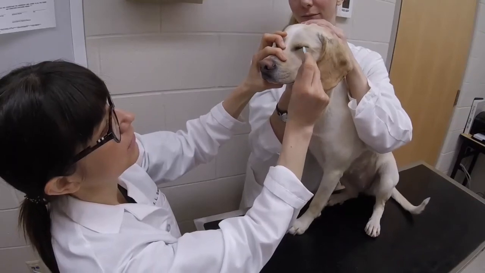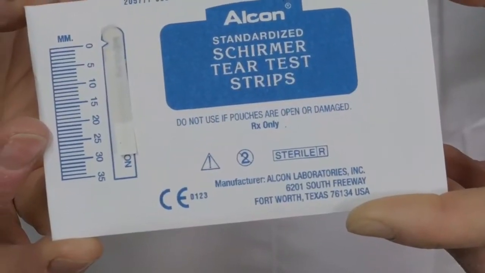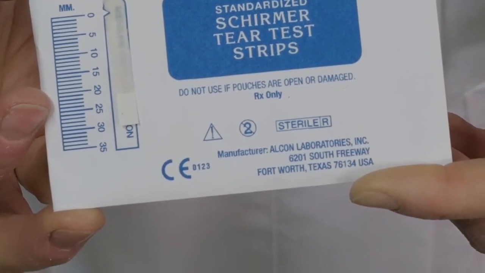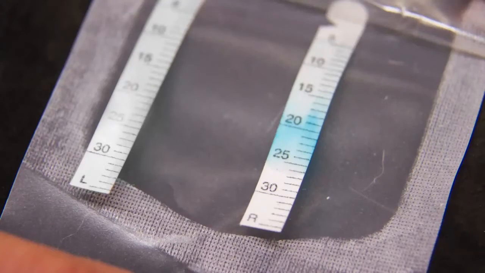After 60 seconds, the strip is removed and immediately placed on the measuring gauge provided on the original package to measure the amount of wetting in millimeters. Schirmer tear test strips are also available that are impregnated with a blue dye that marks tear migration in millimeters directly on the strip.